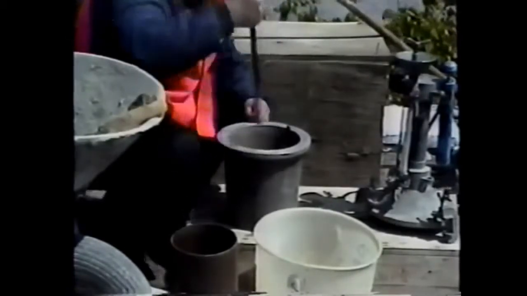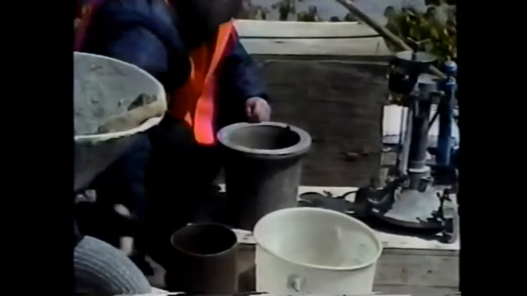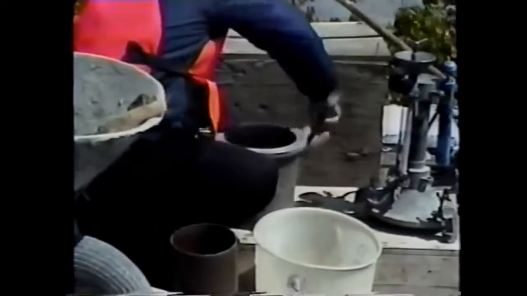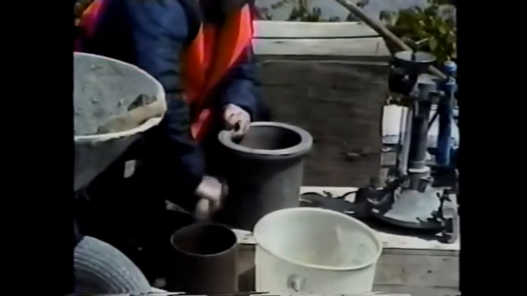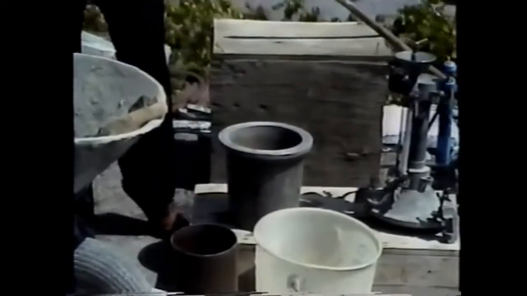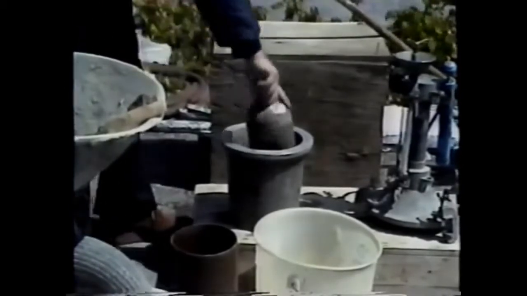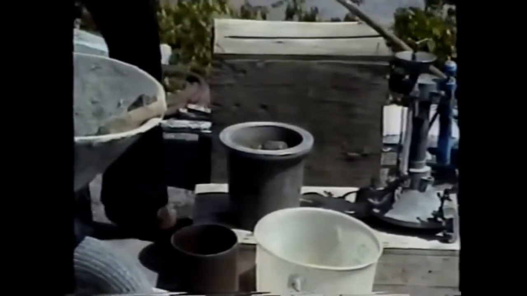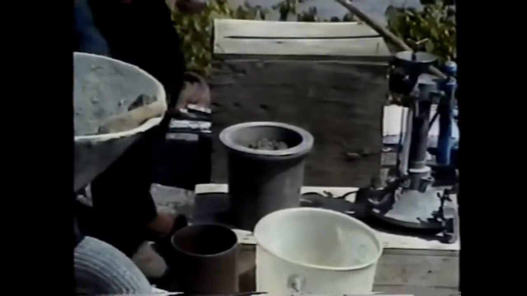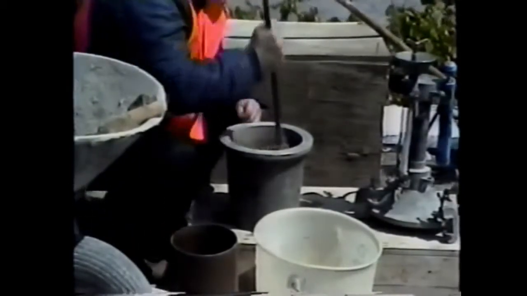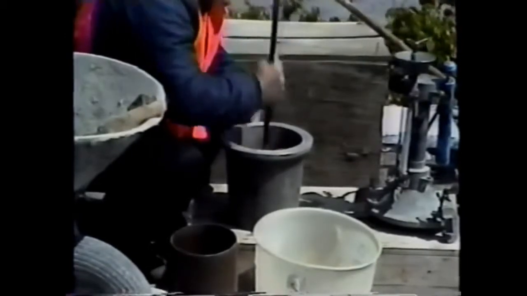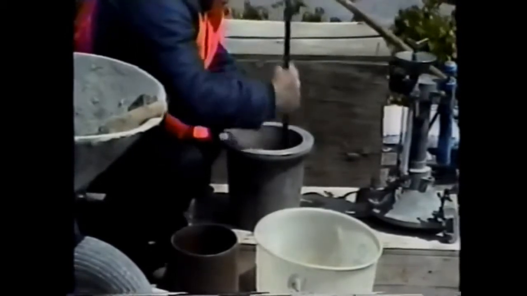After each layer is rodded, the sides of the bowl should be tapped sharply with the rubber mallet 10 to 15 times around the bowl's circumference. This will close any voids left in the concrete by the tamping rod and release any large entrapped air bubbles. In rodding the second and final layers, only enough force should be used to penetrate the surface of the previous layer about 1 inch.